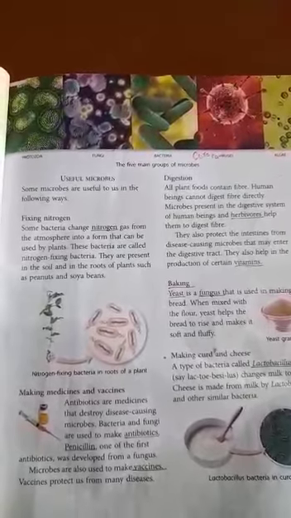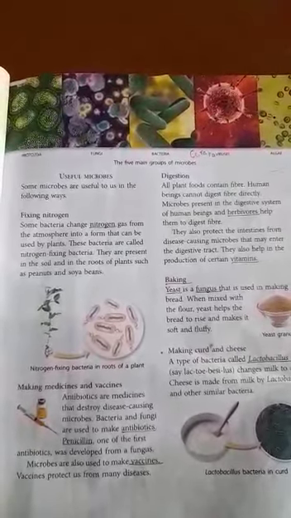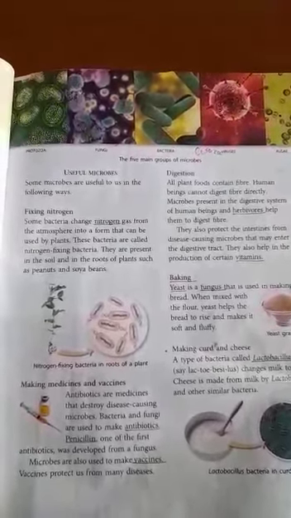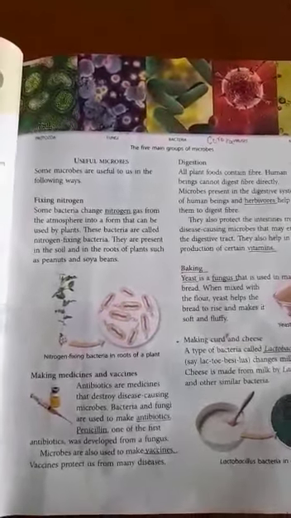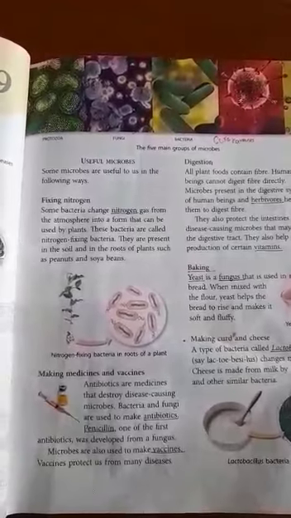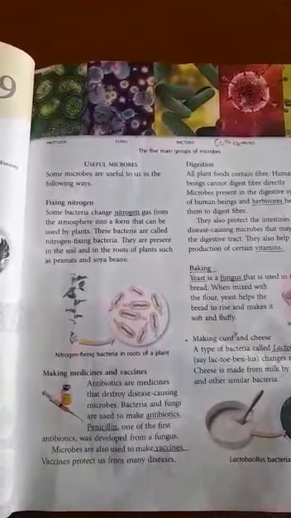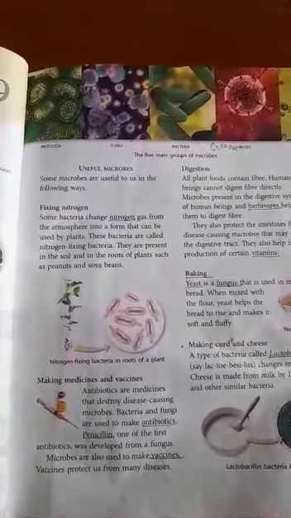We discussed some points in which microbes are useful to us. Fixing nitrogen. All of you know nitrogen is present in the atmosphere, but it cannot be directly used by plants and animals.